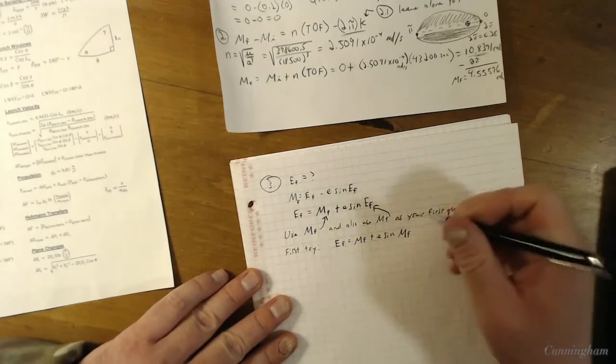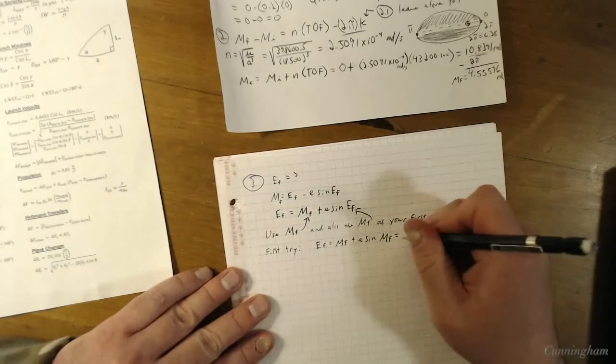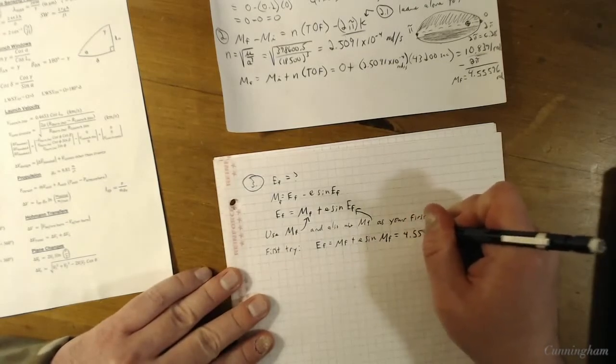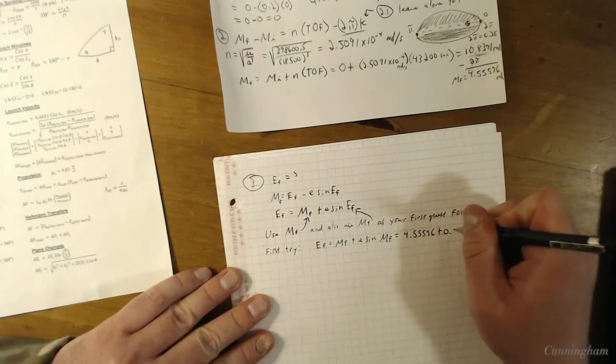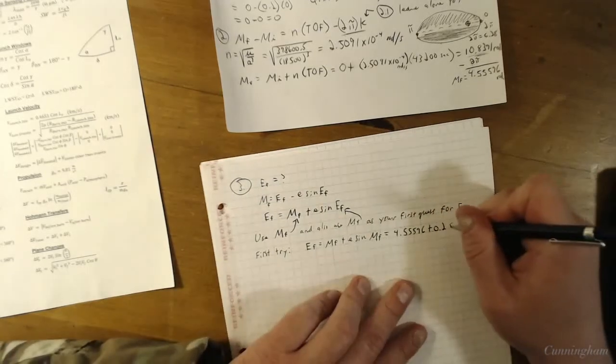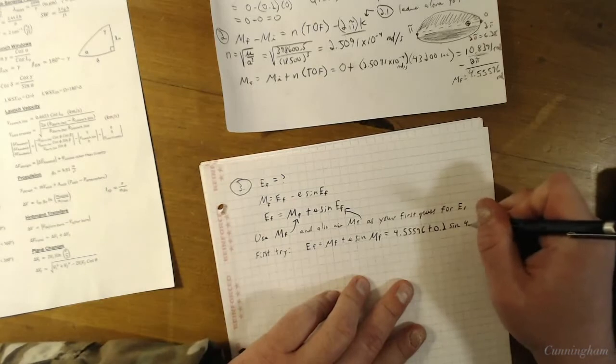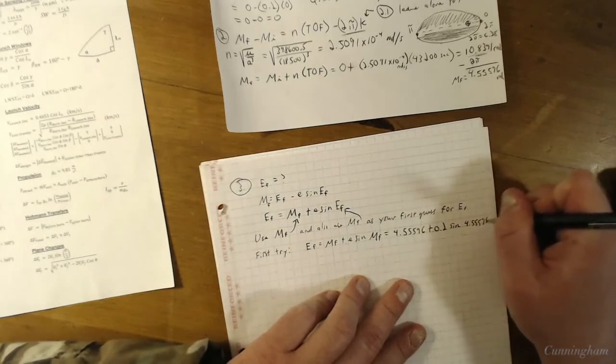It's our first guess. So what's that going to look like numbers-wise? Well, it's going to look like this: 4.55596 plus eccentricity, which is 0.2, times the sine of our guess, which is 4.55596.